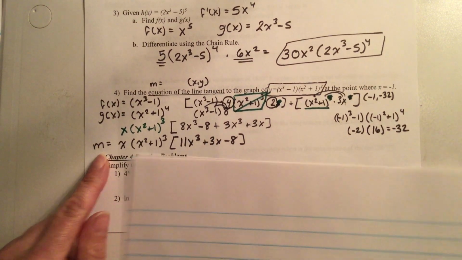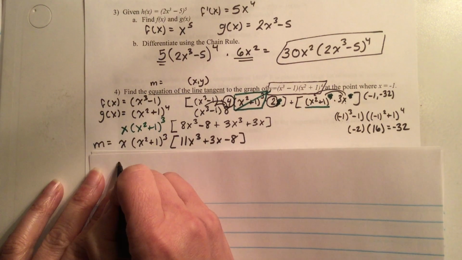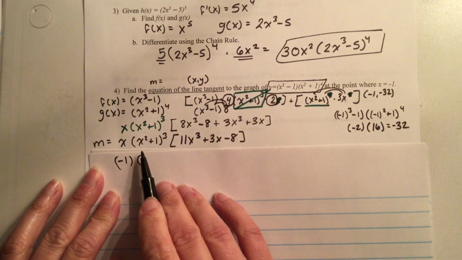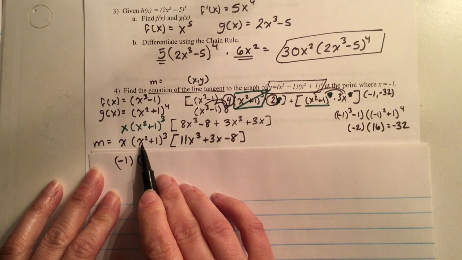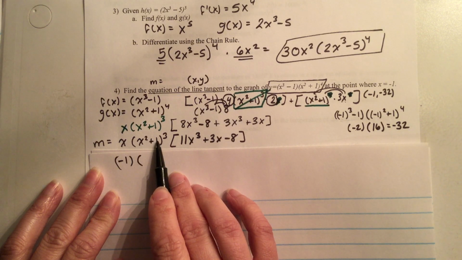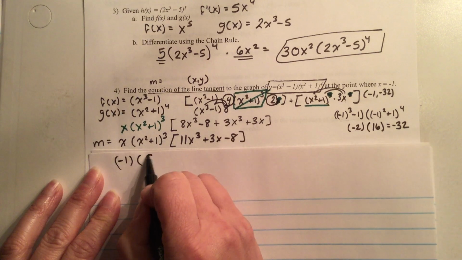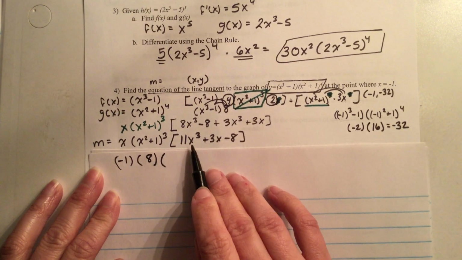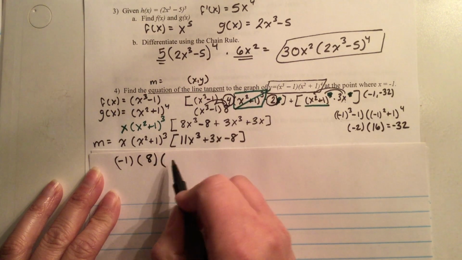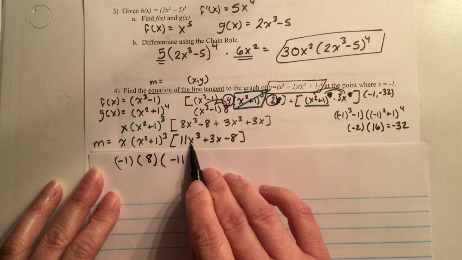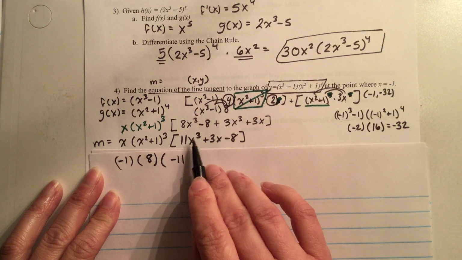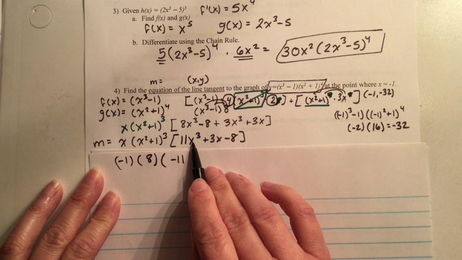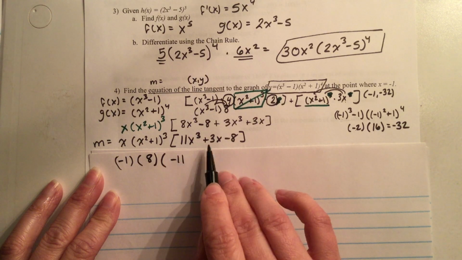I want the slope when x is negative 1. So x is a negative 1. If I put a negative 1 in here, negative 1 squared, negative 1 times negative 1, is 1. 1 plus 1 is 2. 2 to the power of 3 is 8. Now if I put a negative 1 in here, this would become a negative 11 because negative 1 times negative 1 times negative 1 is negative 1, times 11 is negative 11.